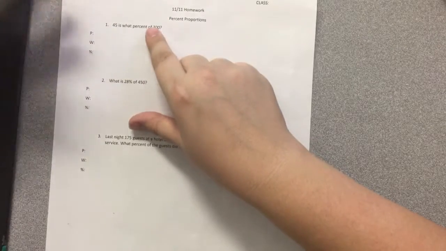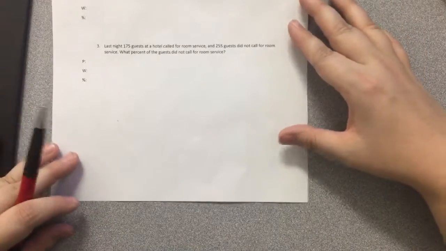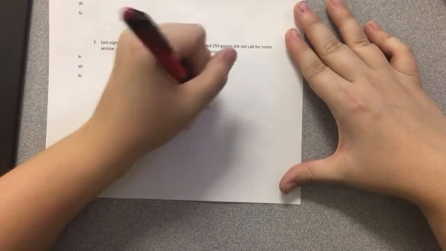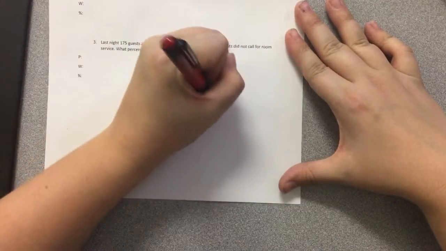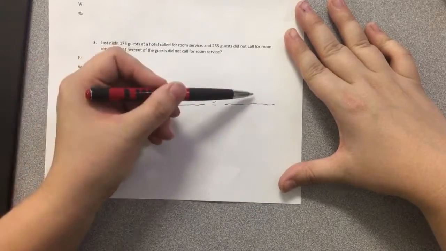Think that through. I'm not actually going to solve these, but I am going to come over here to the side. I'm going to work on number 3 with you just to get you set up. But I'm also going to help you remember, percent proportion. It's two equivalent fractions. That means each has a numerator and each has a denominator.